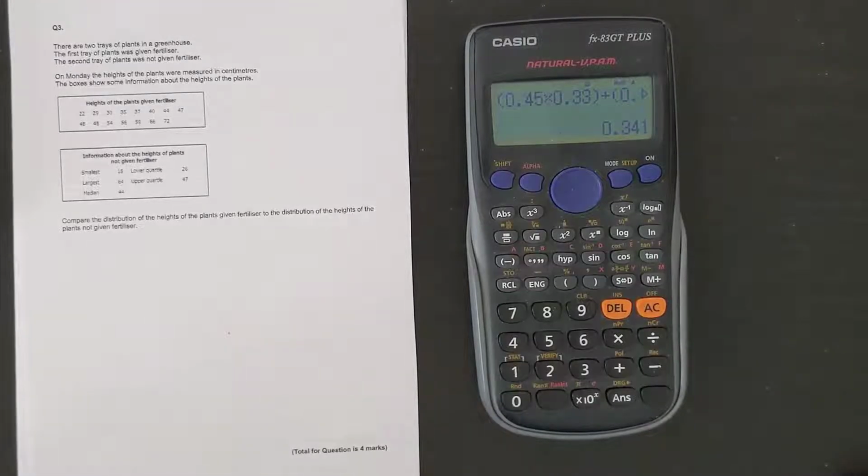Question 3 is all about data comparison. There are 2 trays of plants in a greenhouse. The first tray of plants was given fertiliser. The second tray of plants was not given fertiliser. On Monday, the heights of the plants were measured in centimetres. The boxes show some information about the heights of the plants. And I note immediately they're given in very different formats.